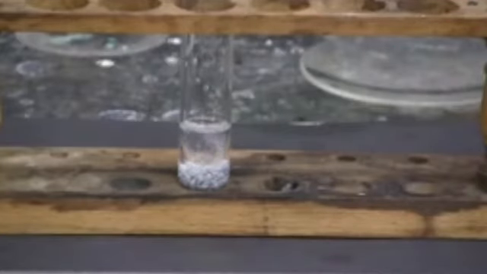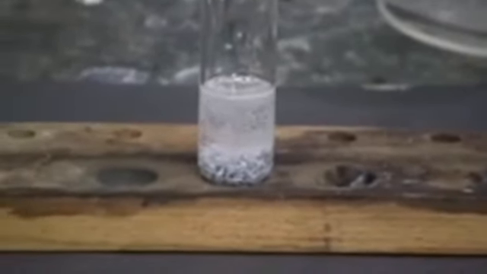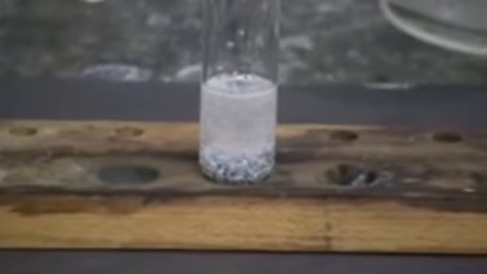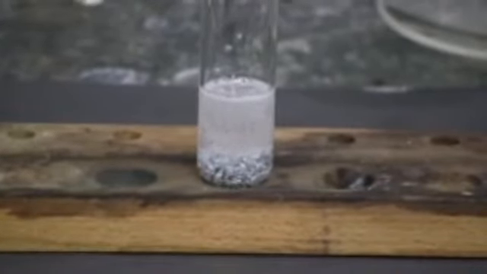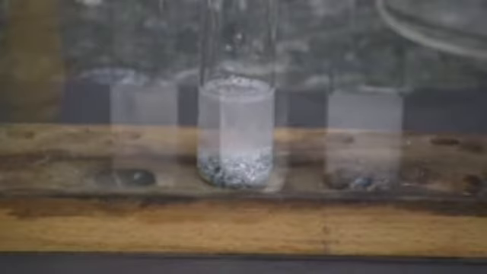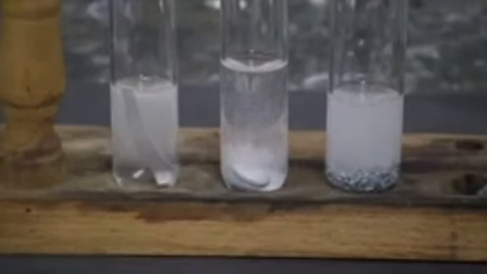Yes, here a gas is evolved, that is brisk effervescence. So what is effervescence? The formation of gas bubbles in a liquid during a reaction is called effervescence.